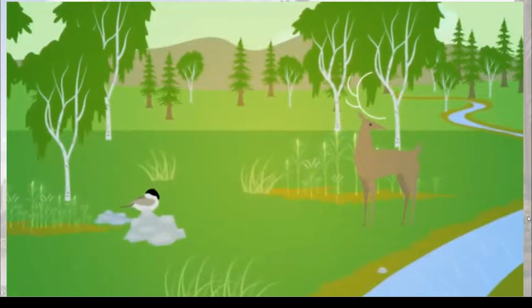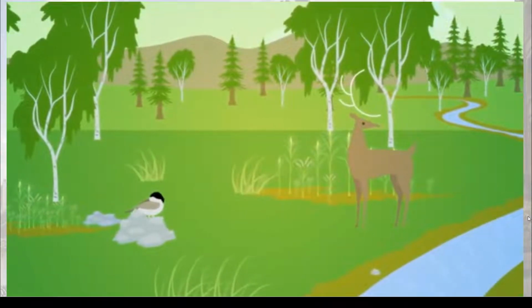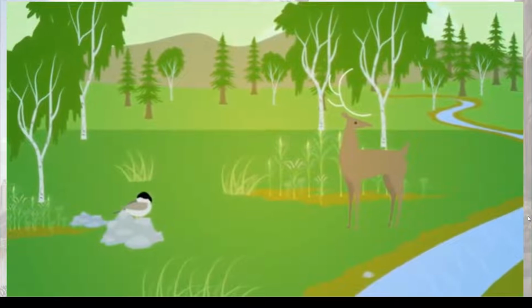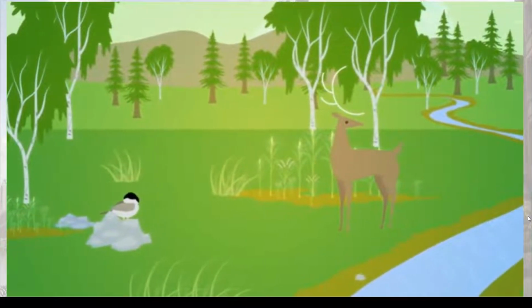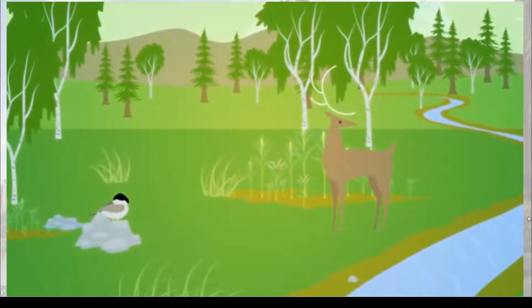Imagine a lovely forest meadow, a bird perched on a rock chirping away, a deer standing in the tall grass, a mountain standing tall in the background, and a stream flowing through the clearing. I can almost smell it. Almost everything in this scene is part of either the Geosphere or the Biosphere. Let's see if we can figure out which parts go into which sphere.